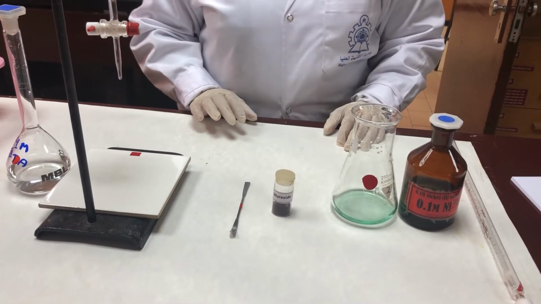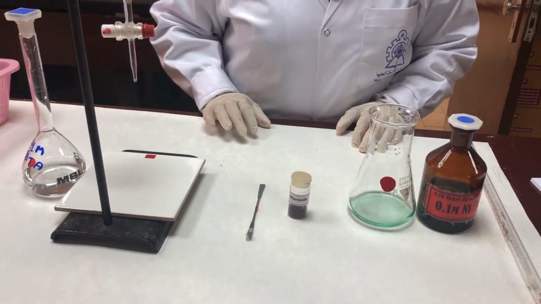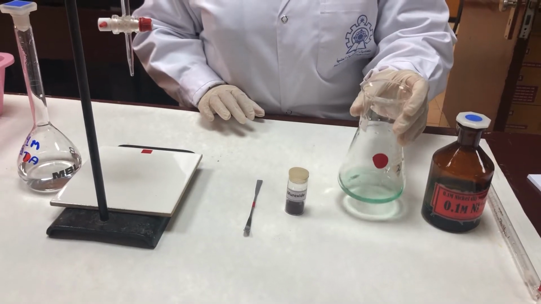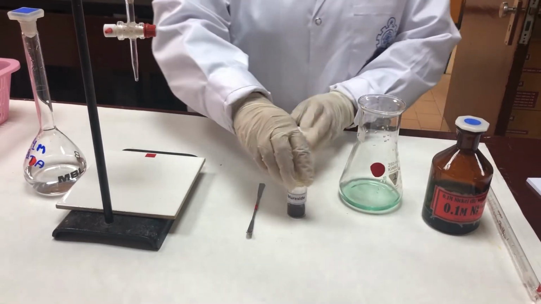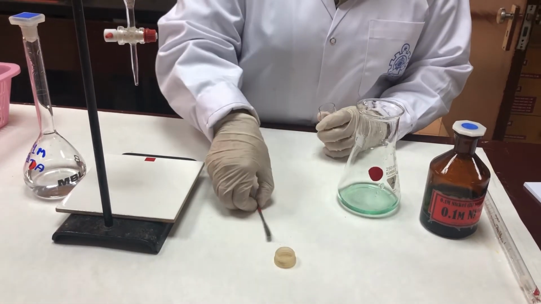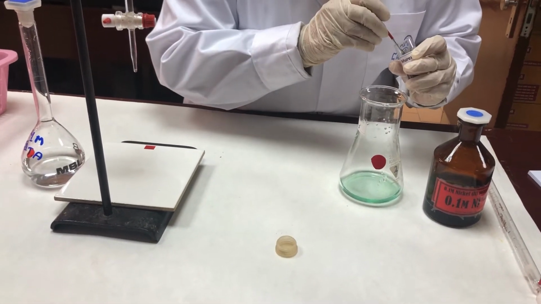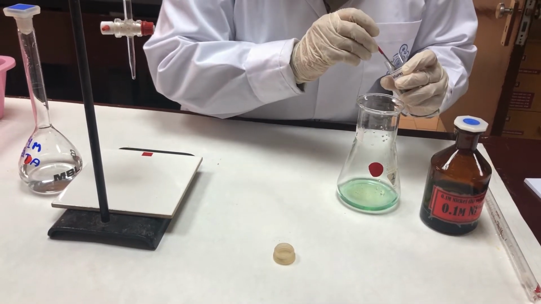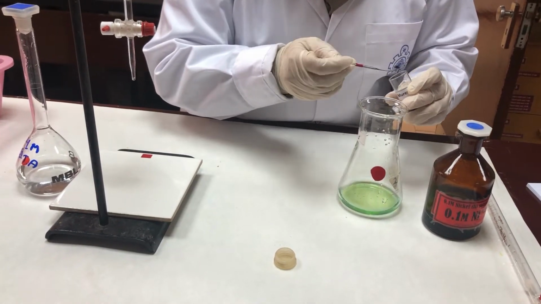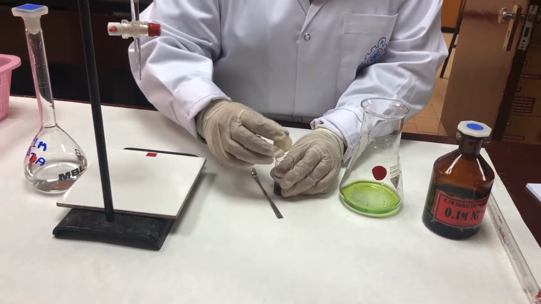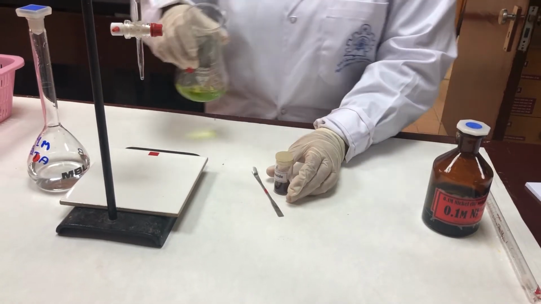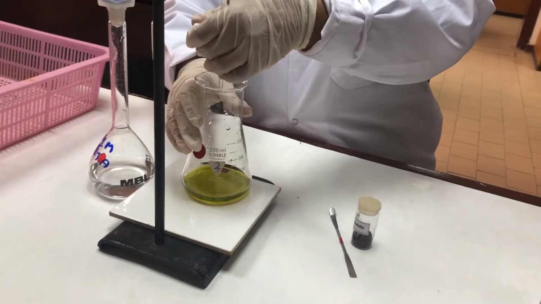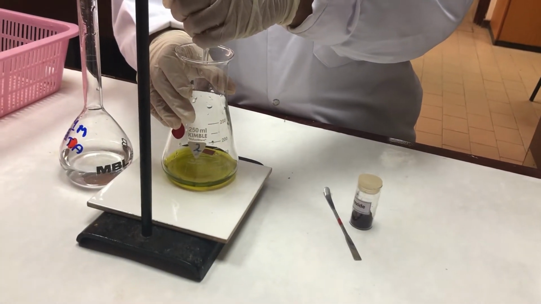Students, I'm now going to the procedure for this experiment. I pipette out 25 ml of nickel sulfate into the conical flask, as you can see here. To this, I'm going to add a pinch of the Murexide indicator, just a slight little pinch. And I have filled up the burette with EDTA, and I'm now going to do the titration between EDTA and the nickel sulfate solution.